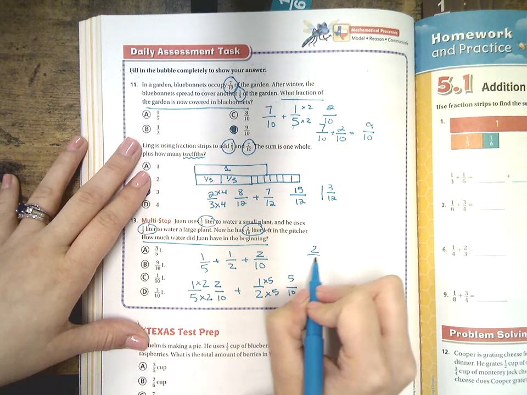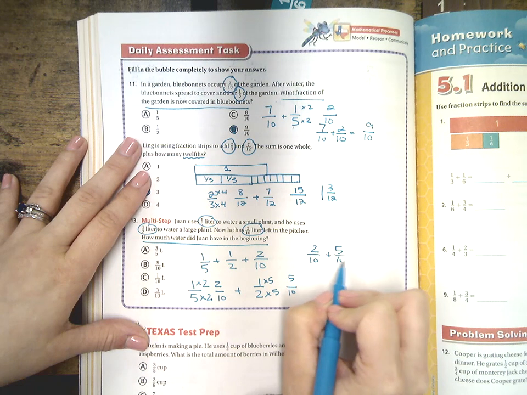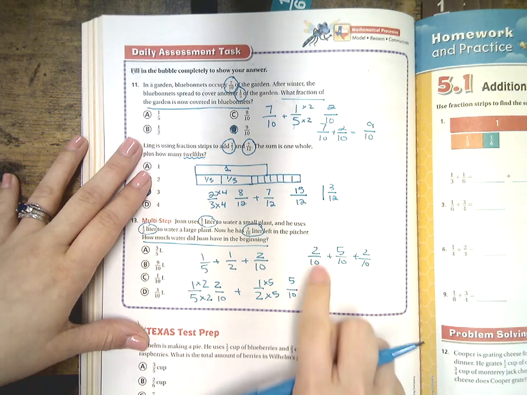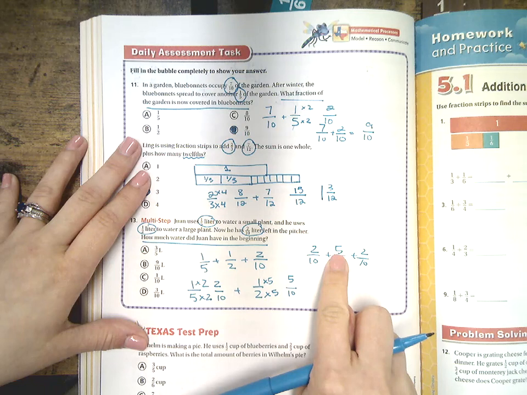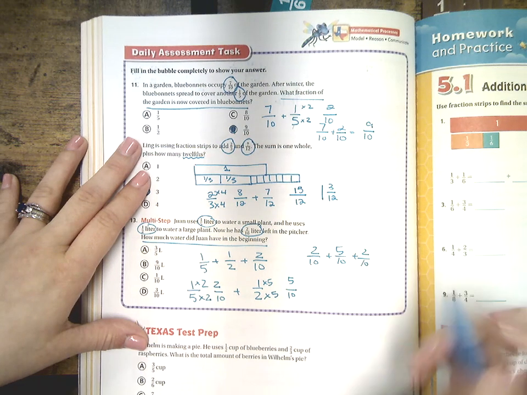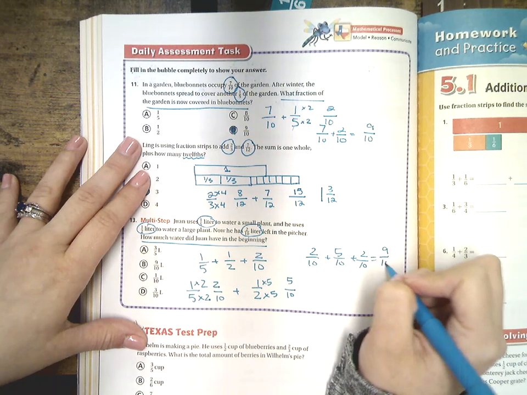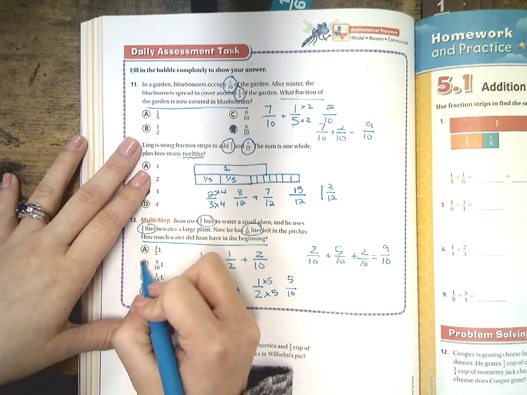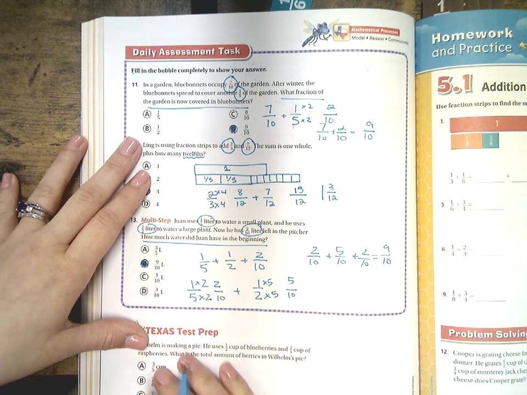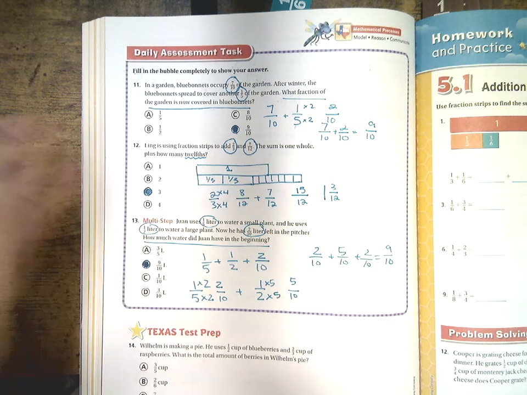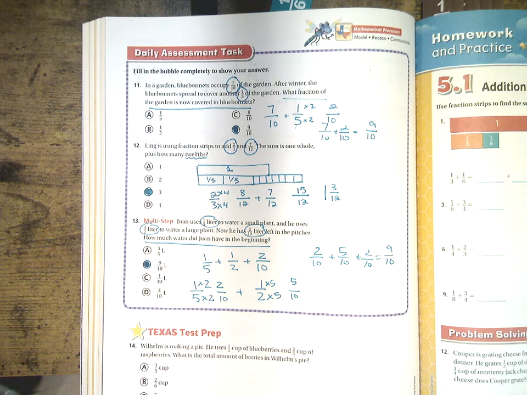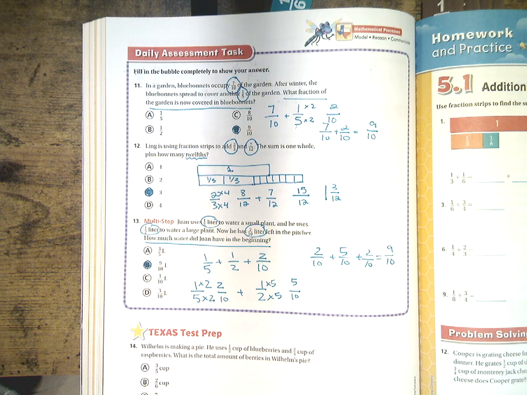So then I add 2/10 plus 5/10 plus 2/10. 2 plus 5 is 7. 7 plus 2 is 9. So I get 9/10 left over. The answer is B.